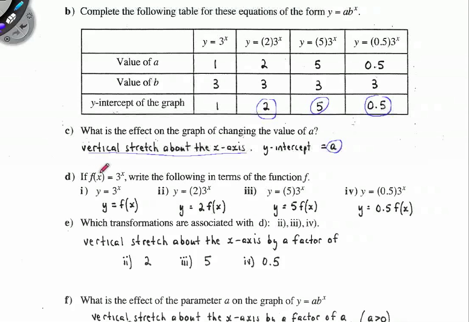Part D, if f of x equals 3 to the x, write the following in terms of the function f. The function f. Okay, so if it's just y equals 3 to the x, then y equals f of x, because f of x is 3 to the x. This here means we've really doubled the function, so 2 times f of x. This means we've multiplied by 5, so 5 f of x and 0.5 f of x.